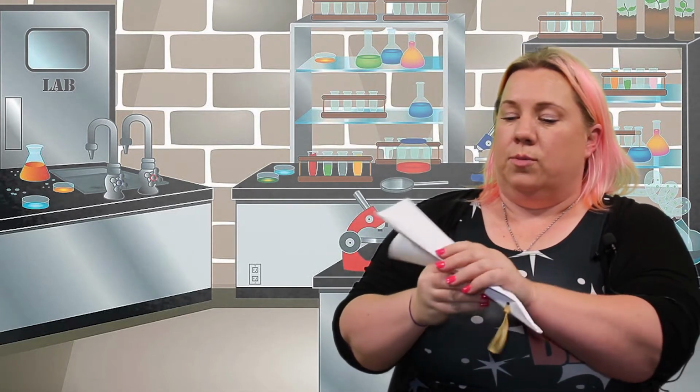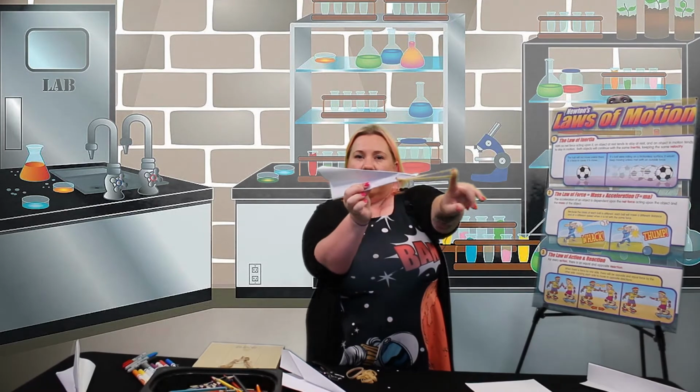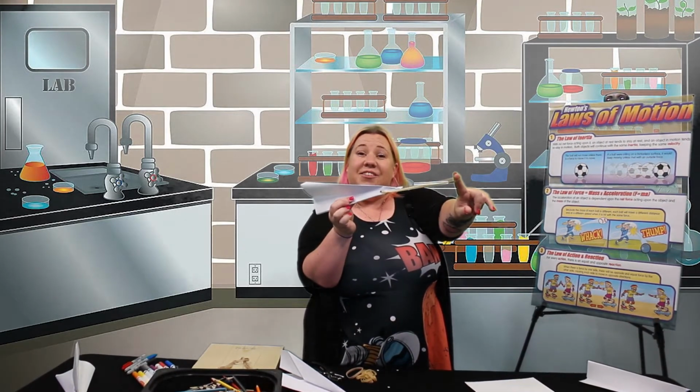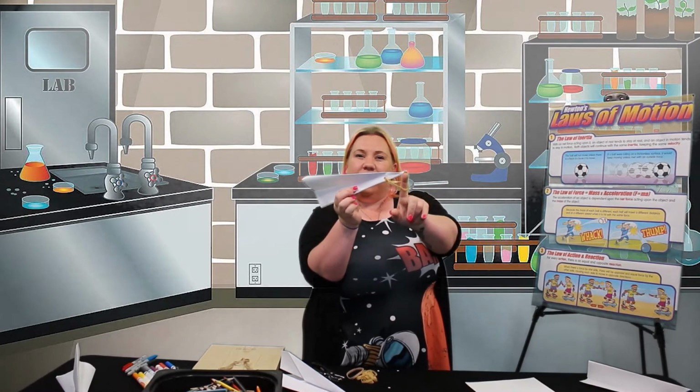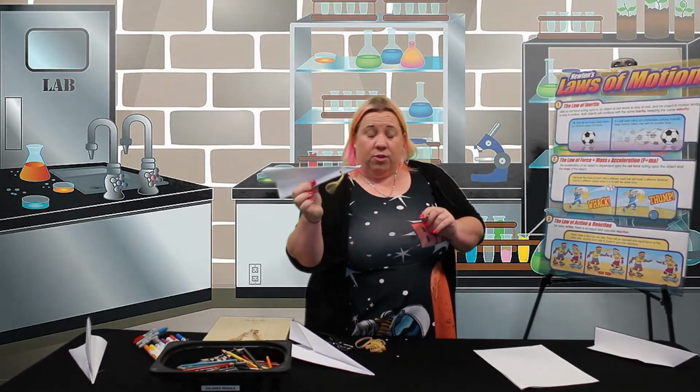And all you have to do to be able to launch this airplane is take it, and you want to put your finger up here and you hold your airplane back here, and then you're going to release, and that's going to slingshot your airplane and make your airplane launch. I'm going to tell you this takes a little bit of practice. A lot of times you're going to hit your finger at first, but once you master this, you'll be able to get your airplane going much further and much faster. Now that's one way that you can change your airplane.